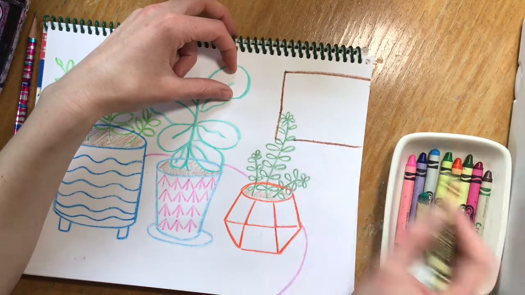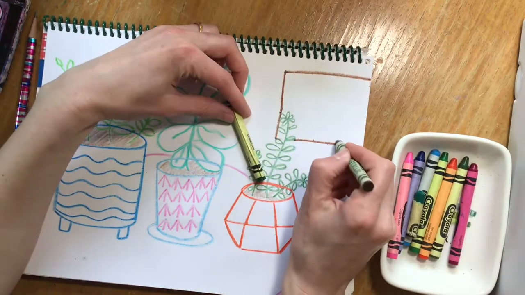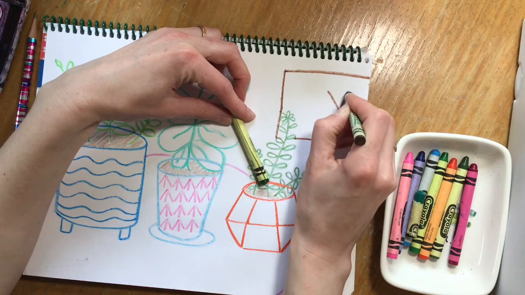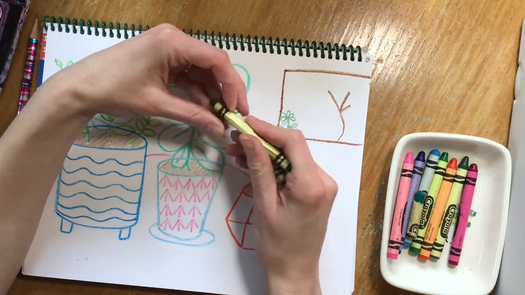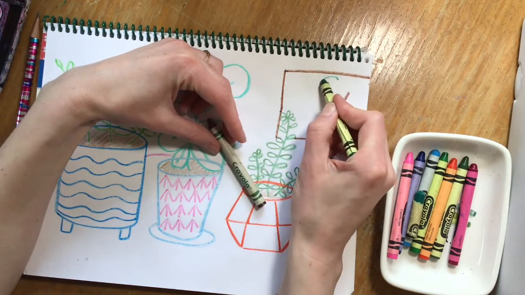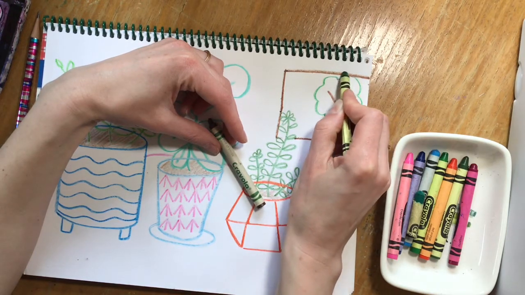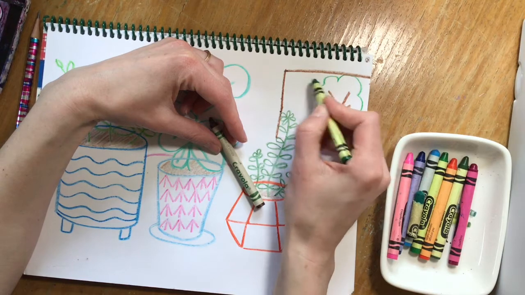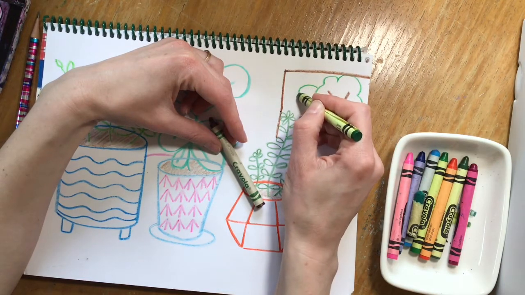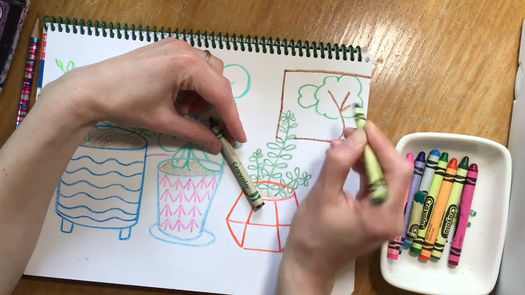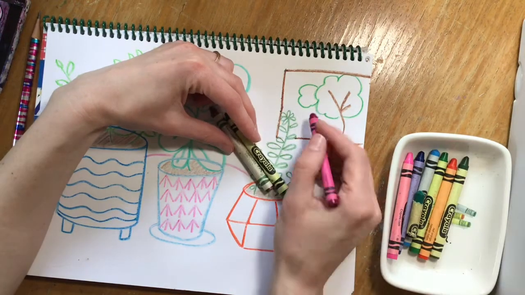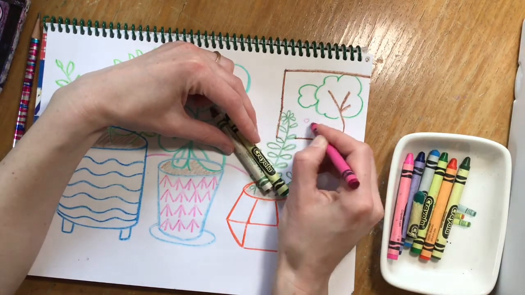Maybe there is a, there. There are not many leaves on the trees outside my house, but I'm just gonna pretend. Maybe there's some flowers.